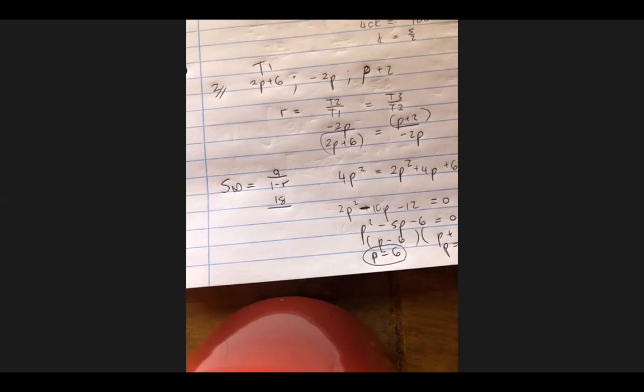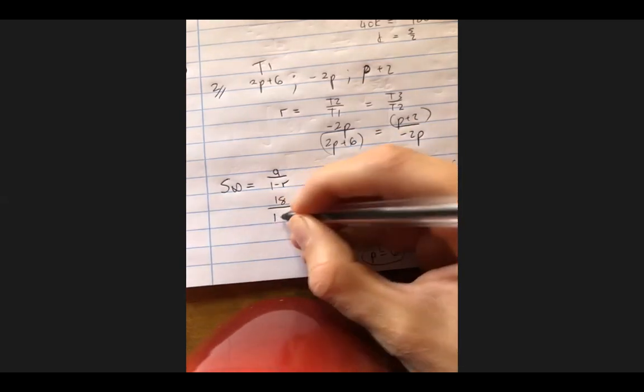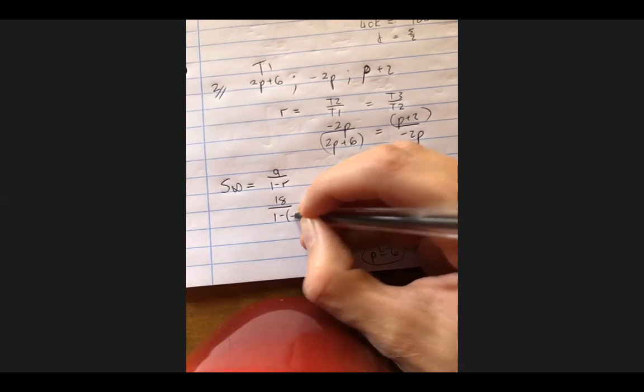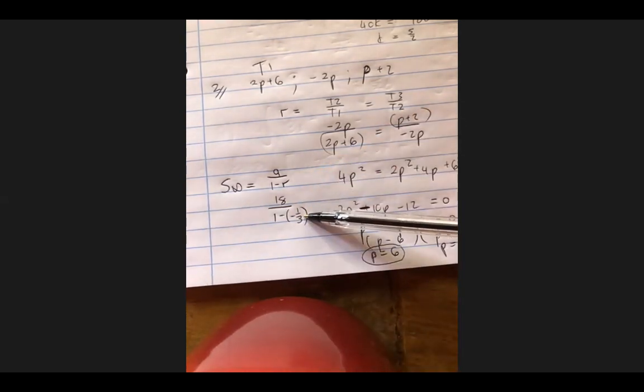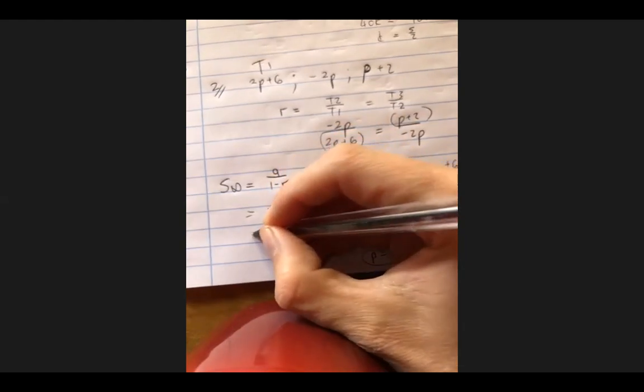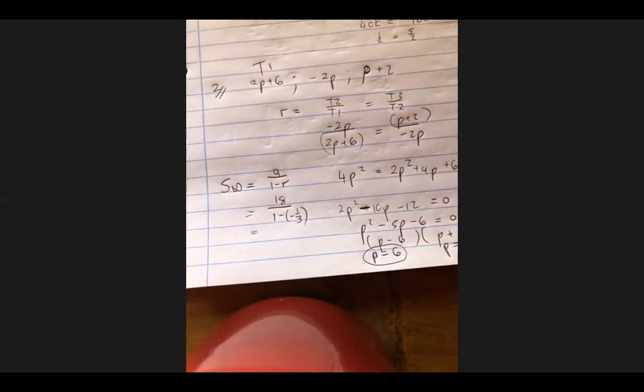I get -1/3. That's great. Also, I wanted to confirm with you something. If you are going to infinity, your R needs to converge, which means your R needs to be a fraction. So this is actually a perfect scenario. So then you just punch that into your calculator once again. 18 over 1 plus 1 over 3. And then I get 27 over 2.